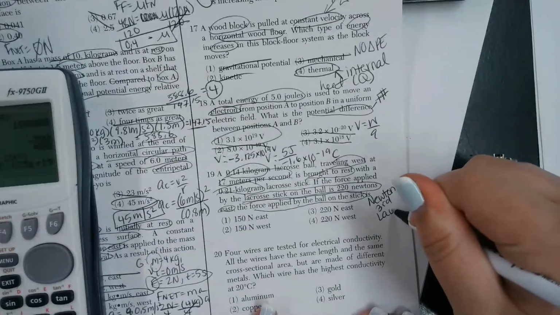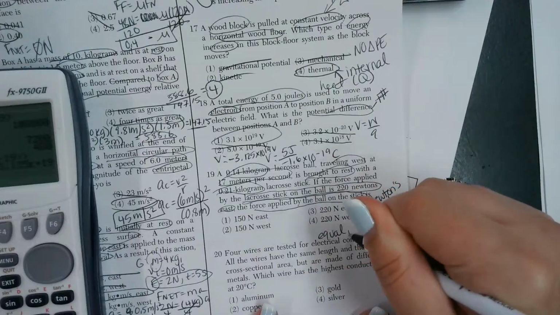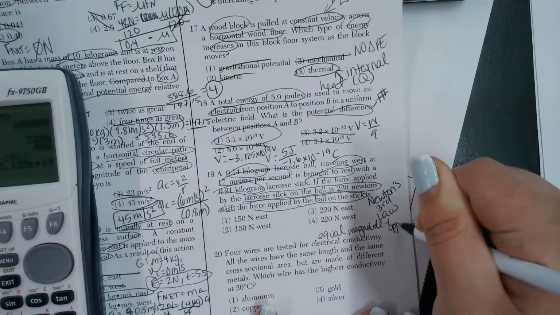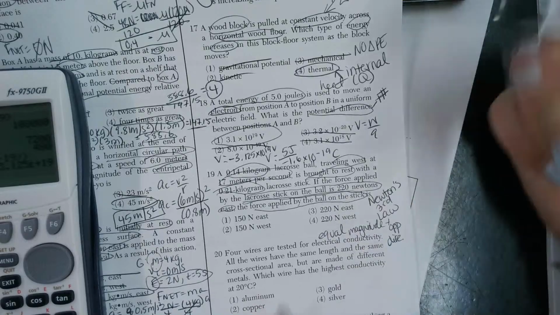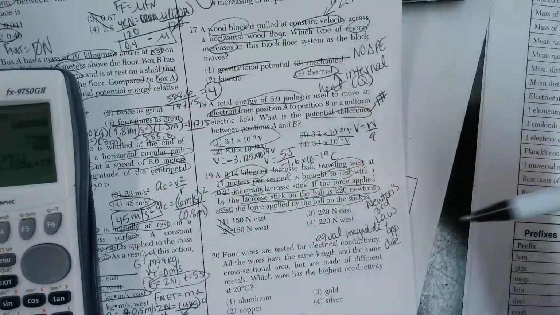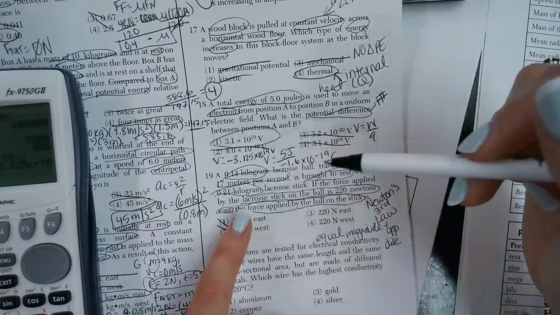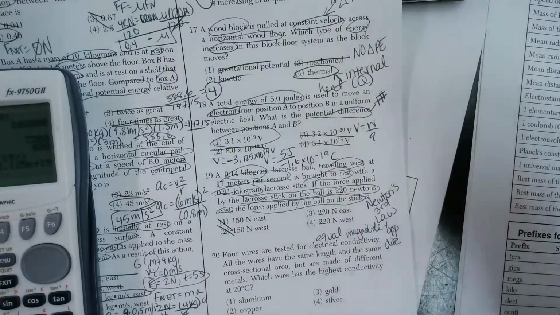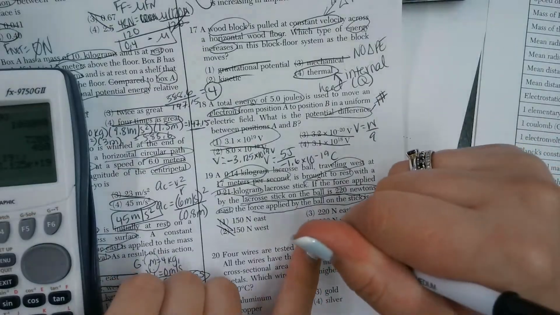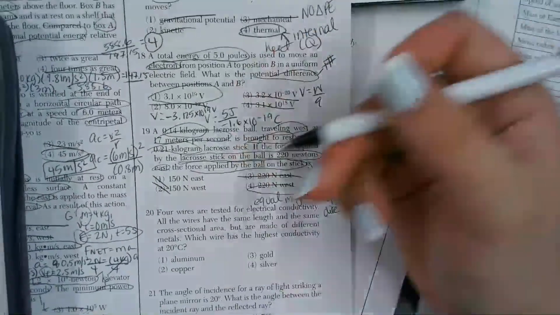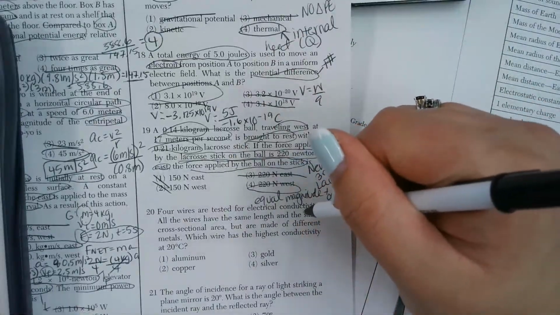Okay. So again, we're looking for equal magnitude, but opposite direction. So 150 makes no sense. That's the answer right there, 220, but the original force is originally going east. Equal magnitude, 220 newtons, but opposite direction means that we will be going westward. So answer choice 4.